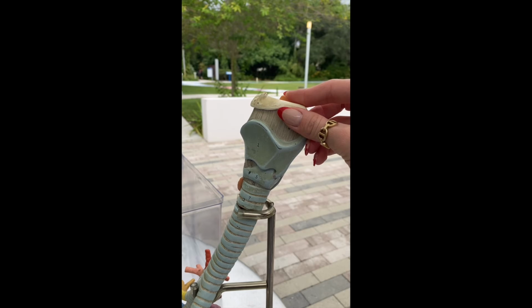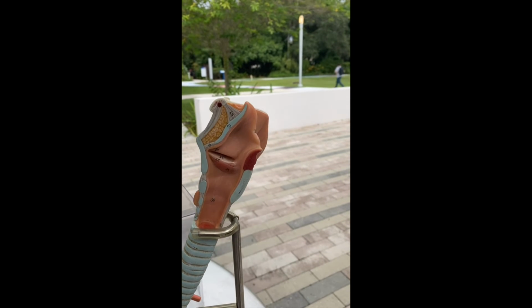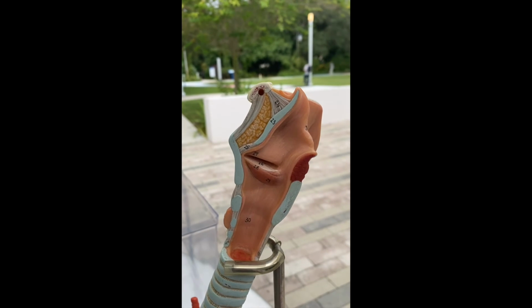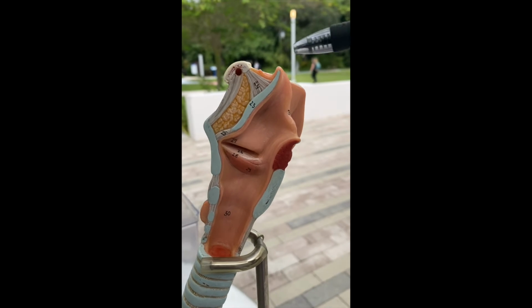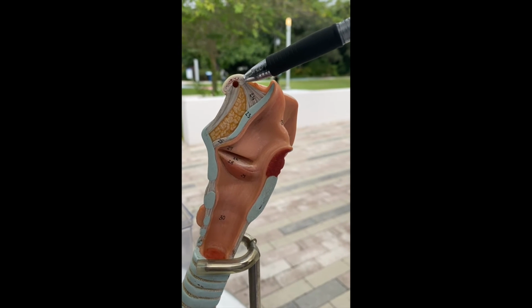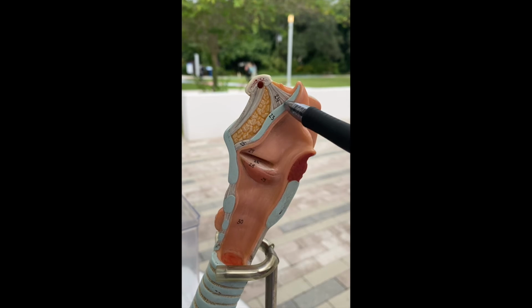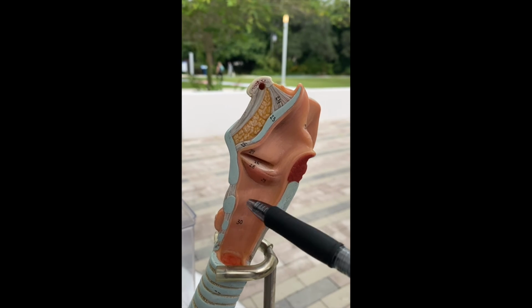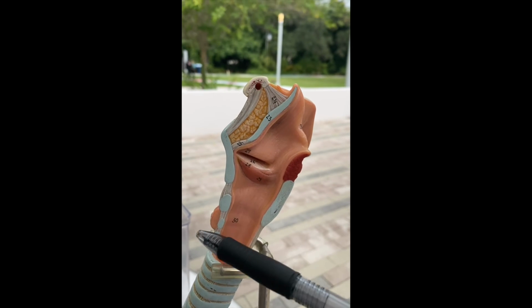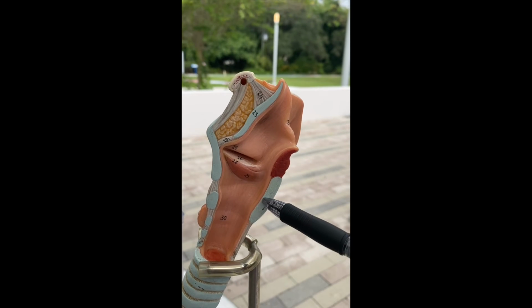So right over here, we're going to be taking this off, and then we're going to be looking at this portion of the larynx. And right over here, we have the hyoid bone. This is the epiglottis. This is the thyroid cartilage, the cricoid cartilage. This is thyroid cartilage as well.